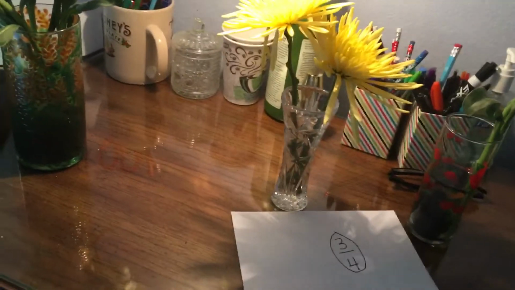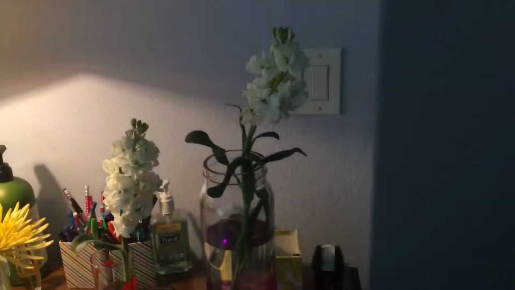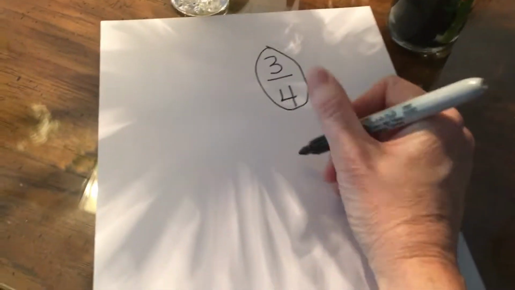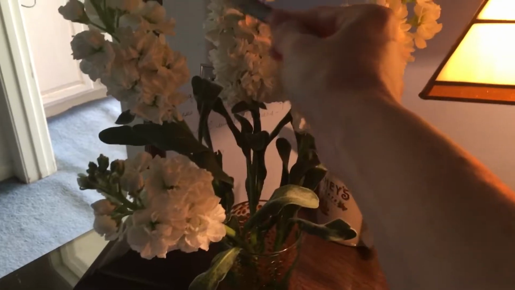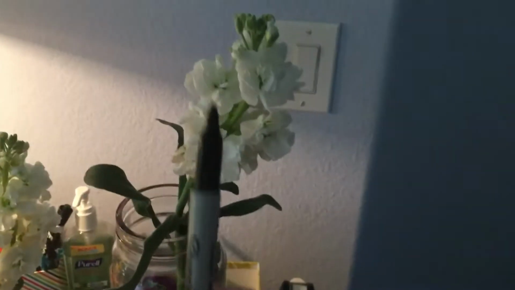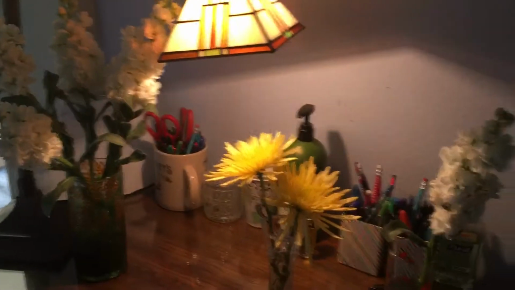And my next question is, what fraction of the flowers are white? So I need to count all the flowers. That will be my equal parts, and that'll be my denominator. How many equal parts, or how many flowers, are there total? Okay, so I have 1, 2, 3, 4 in that vase, 5, 6 in this vase, 7, and 8. So I have a total of 8 flowers. That's my denominator. That's my number of equal parts.